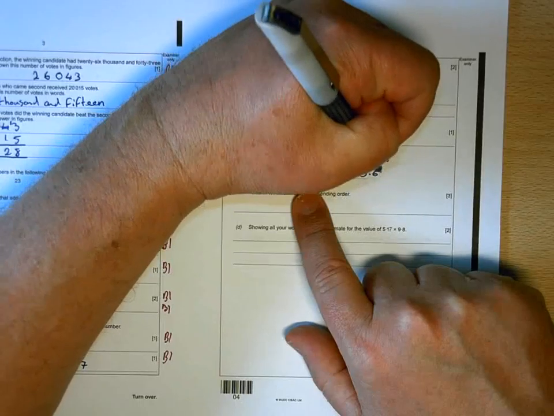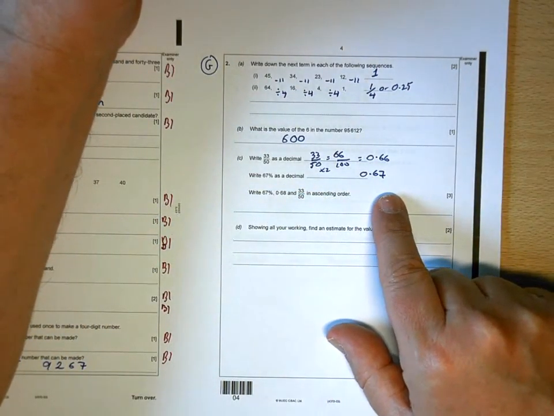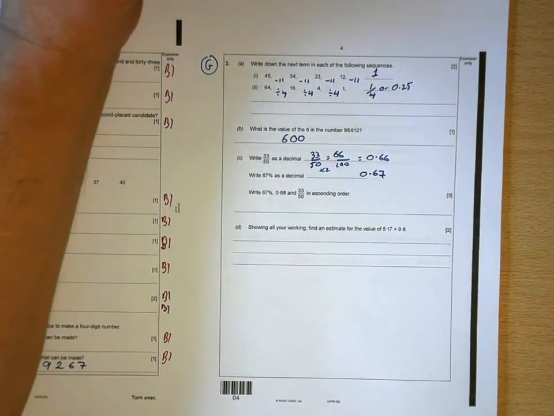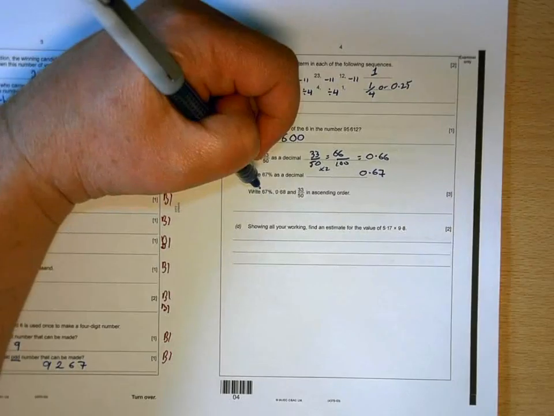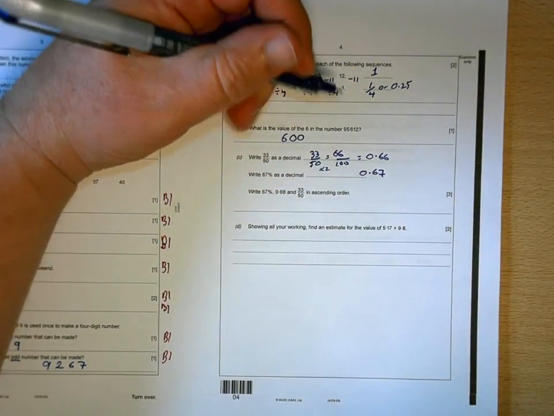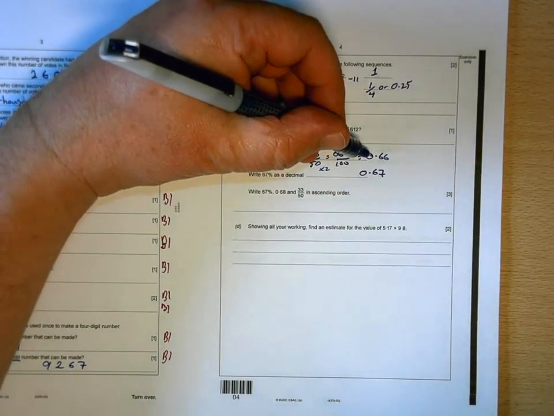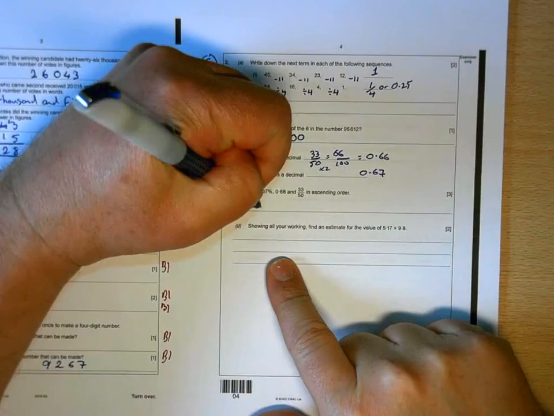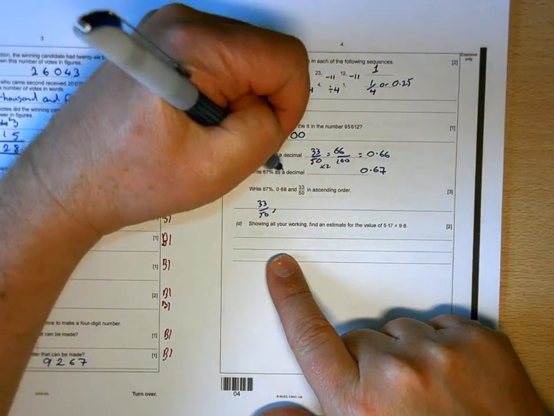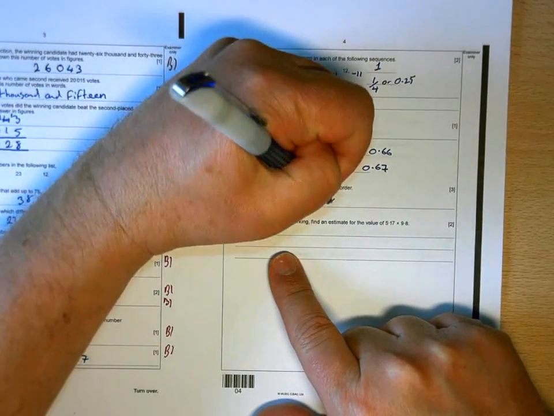67% is 0.67. You write it as if you're writing pence in pounds. So if you're writing 67 pence in pounds, it would be 0.67. Write these then in ascending order, so that's smallest to largest. So I've got 0.66, which is 33 over 50, then 0.67, which is 67%, then 0.68.